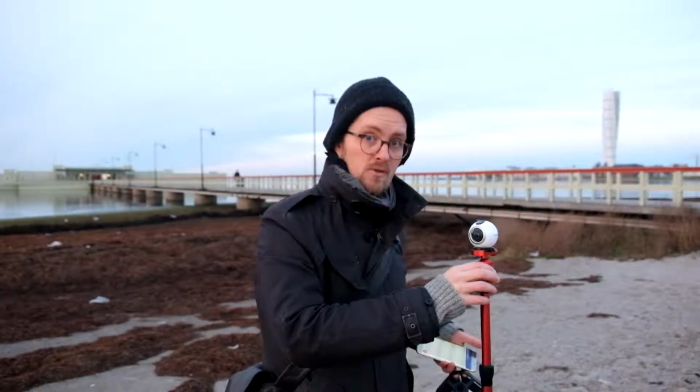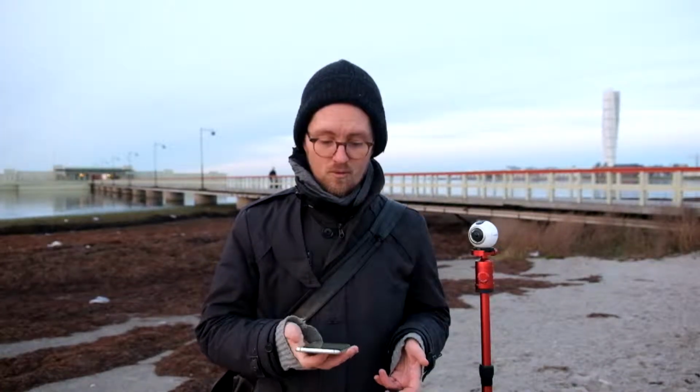And to get steady shots when you're recording, you're going to need a tripod as well, because otherwise you will be dizzy when watching it in VR. Okay, let's go ahead and start creating a tour.